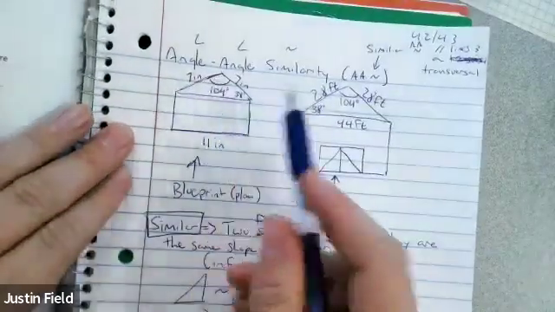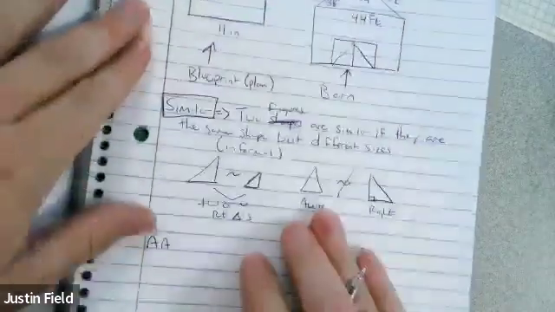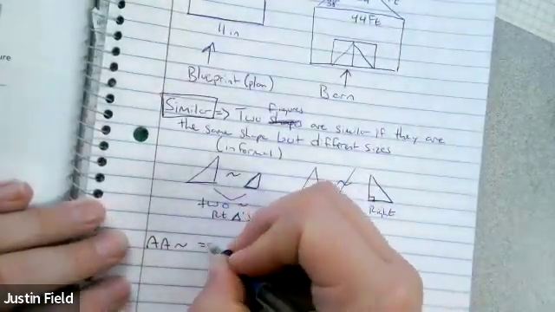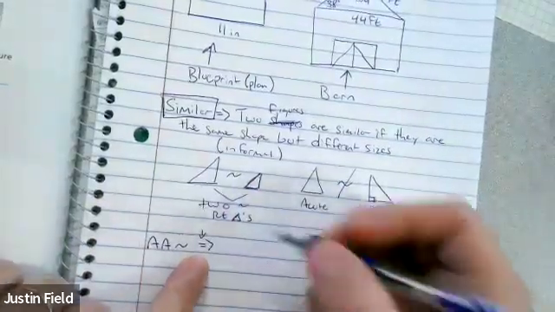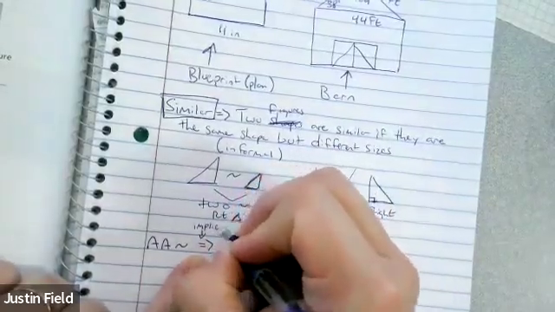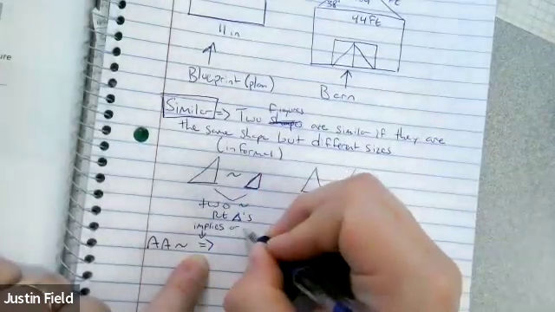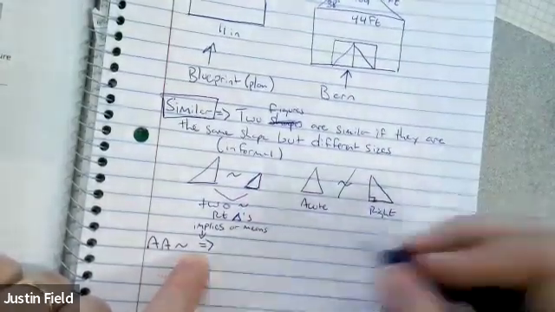So angle-angle similarity. And this implies, and I love this double arrow thing. I learned that in college too. I just write it all the time. And it is the symbol for the word implies, or you could just say means, but I just love it. Okay.